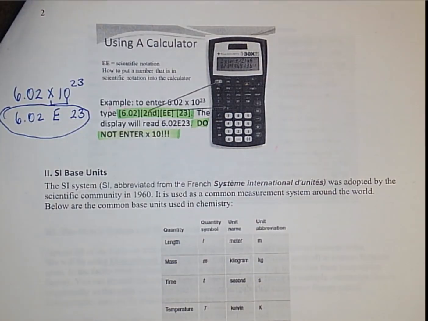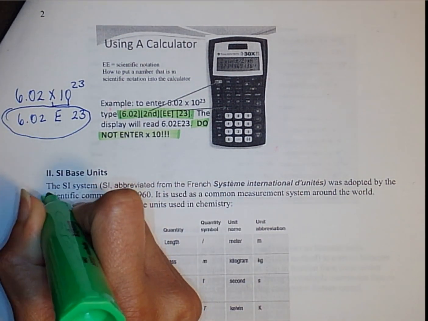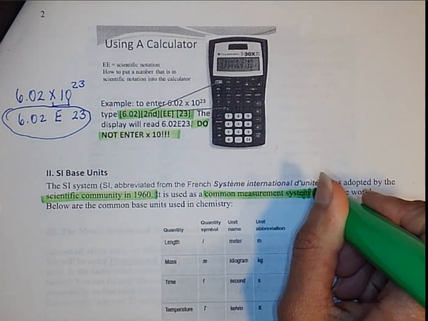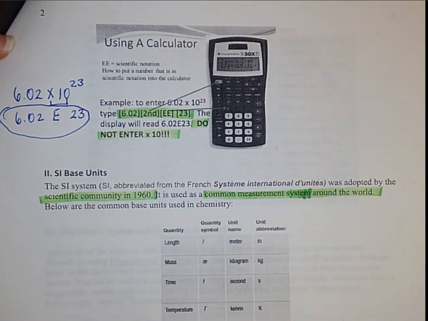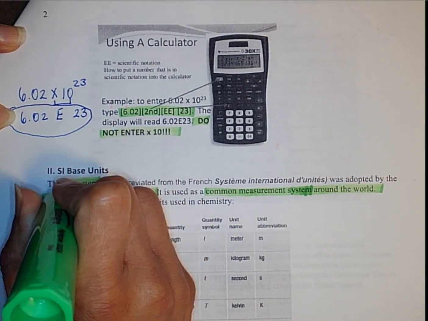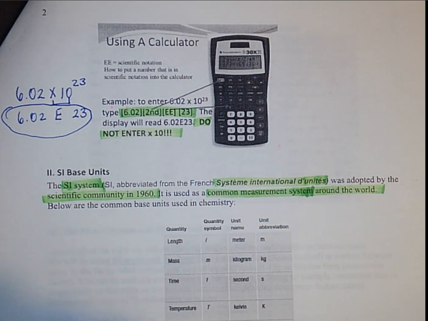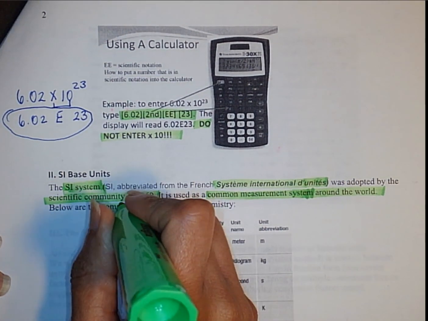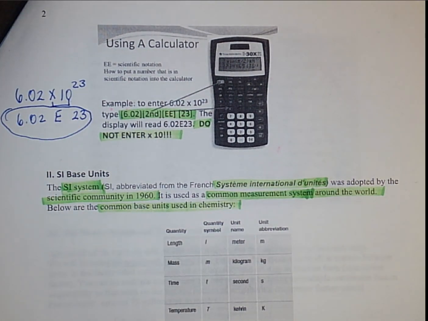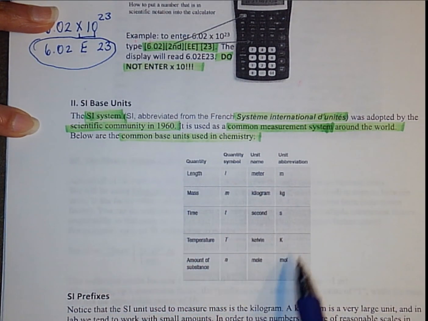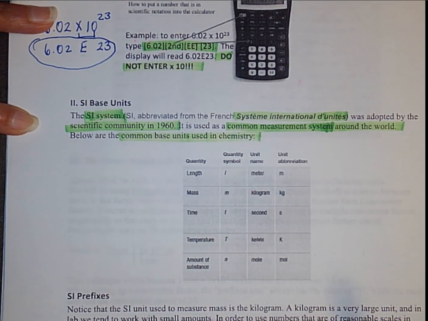And so the next thing is the metric conversion. So in the 1960s, a group of scientists actually got together and they wanted to have a common measurement system that was going to be used around the world. So they call this system the SI system, and of course this is the French term for it. So this below right here is the common base units that are used in chemistry. Keep in mind that we use a lot more bases than this, that this will be ongoing for you, and definitely this chart will increase by the end of the school year.